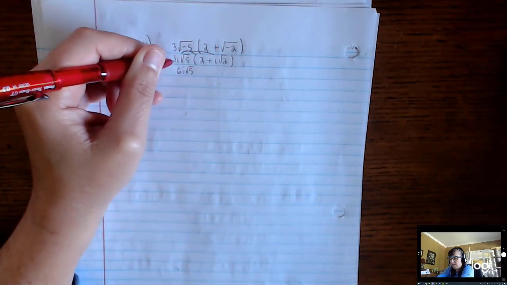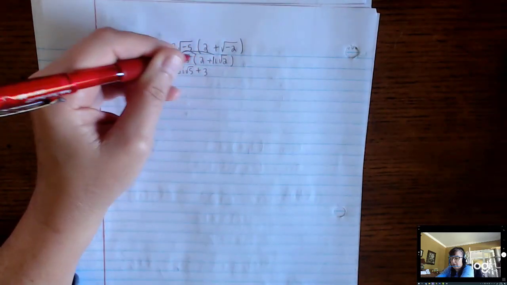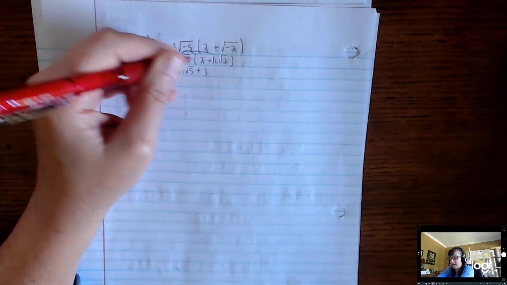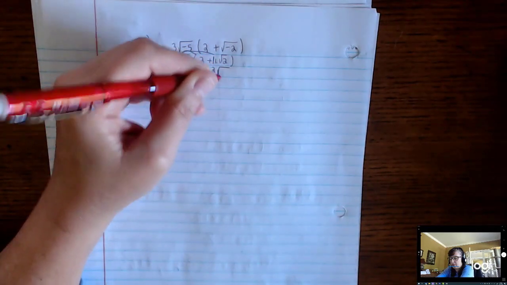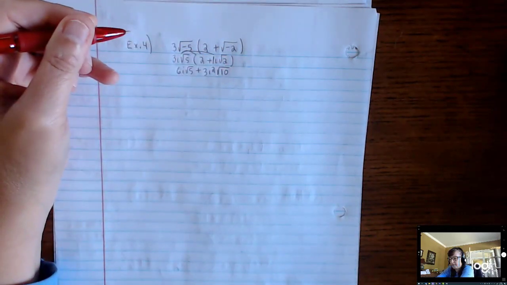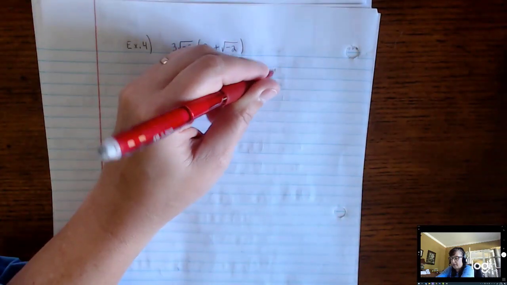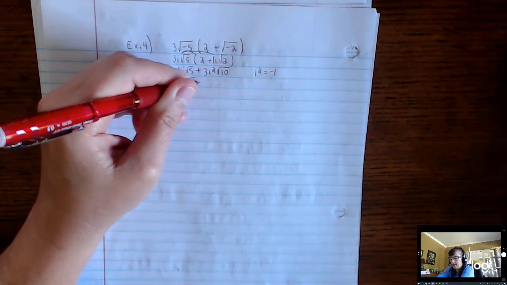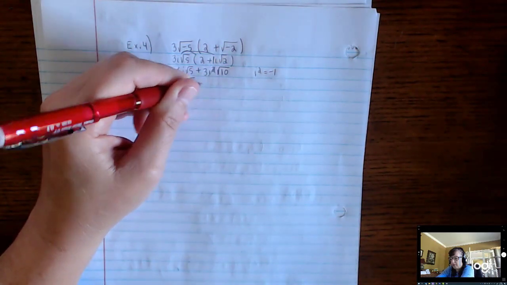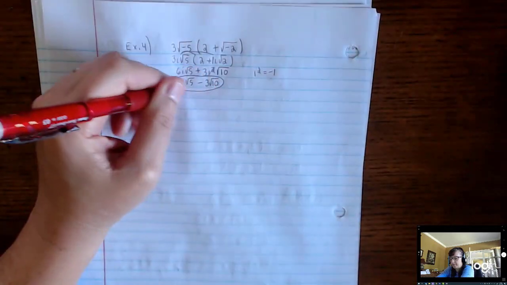And then you want to distribute 3, doesn't have any, well, there's a 1 there you could think of. 3 times 1 is 3. And then i times i is i squared. And then the square root of 5 times the square root of 2 is the square root of 10. So now we have i squared. We remember i squared is equal to -1. So that's 6i times the square root of 5. 3 times negative 1 is negative 3 times the square root of 10. And since these aren't like radicals, that's all you can do.